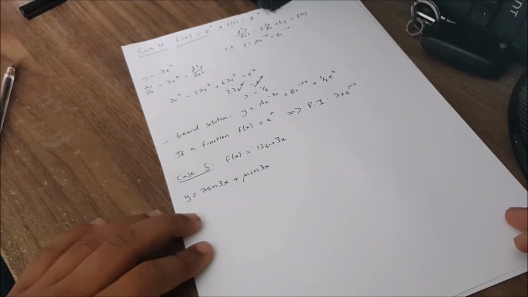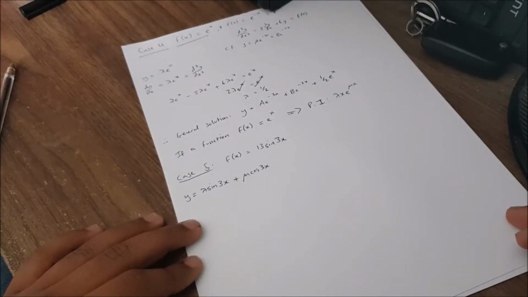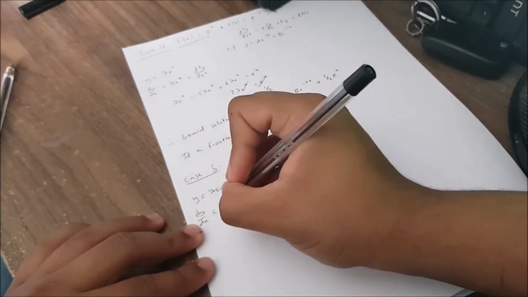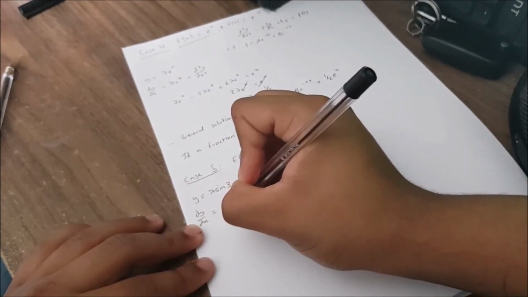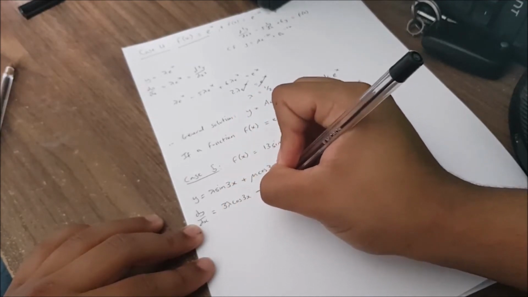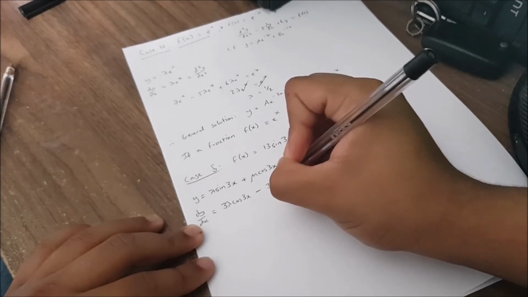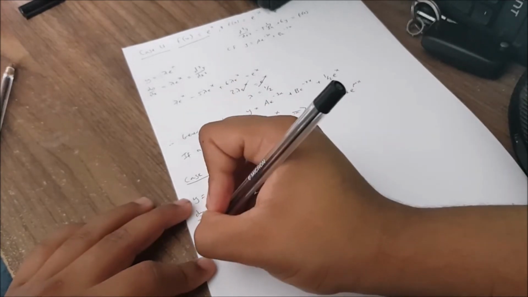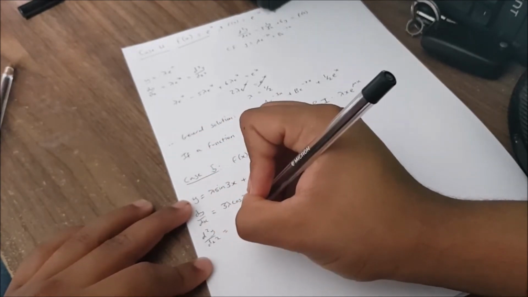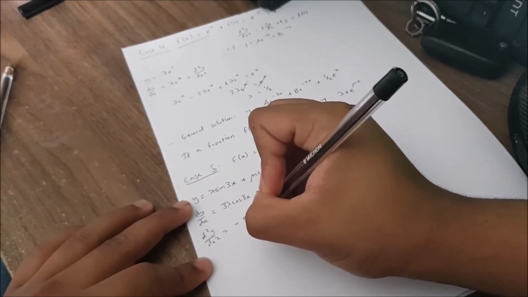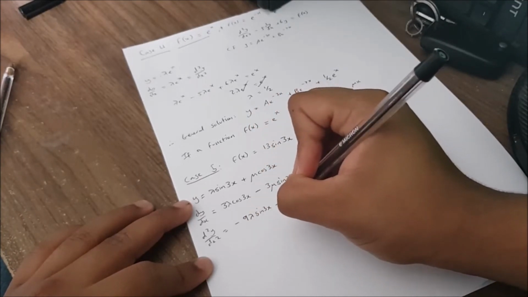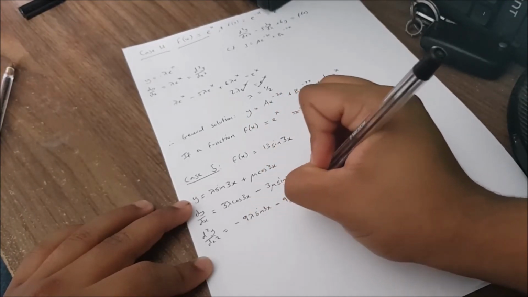So dy by dx is equal to 3 lambda cos 3x minus 3 mu sine 3x. Then d2y by dx squared is equal to minus 9 lambda sine 3x minus 9 mu cos 3x.